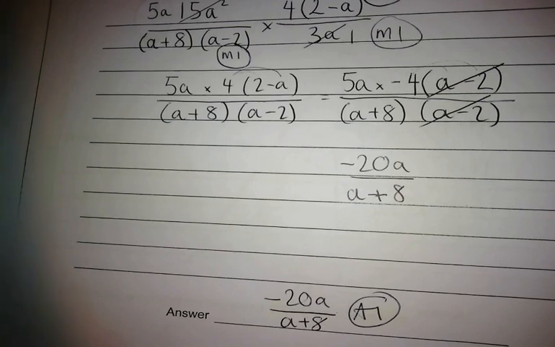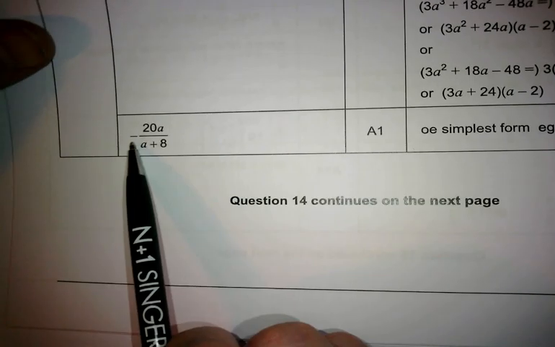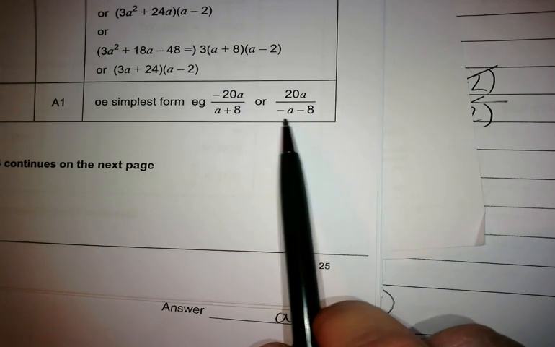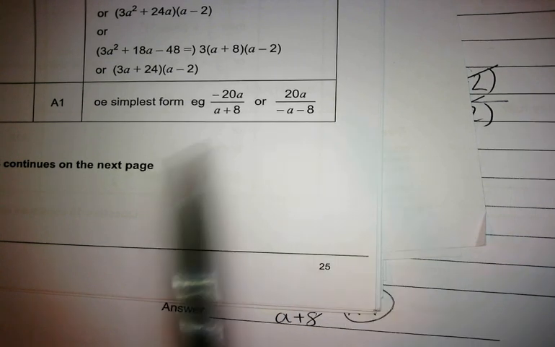If you've written it, there's a few other forms you could have written it. So you could have the minus in front, or in the numerator as I wrote it, or your denominator as minus a would also be fine for full marks.